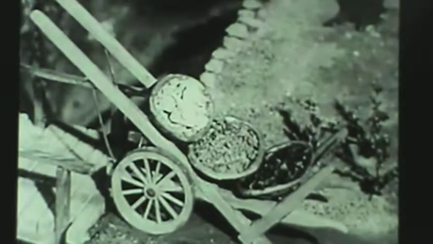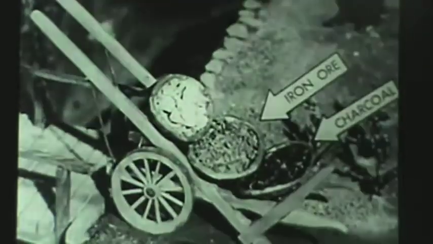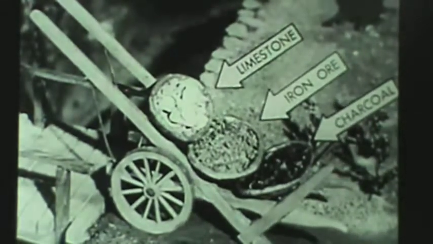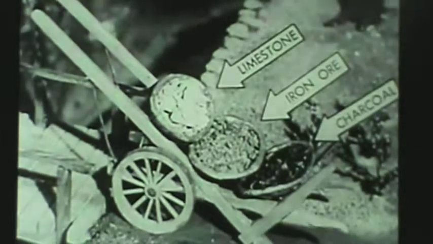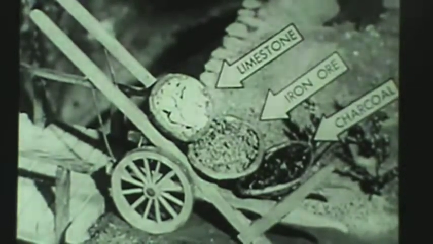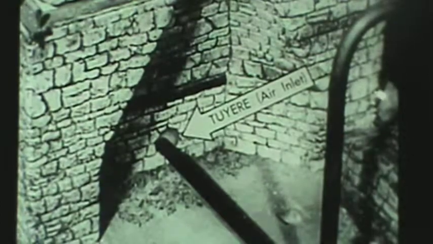The charge consisting of charcoal, iron ore, and limestone was conveyed to the top of the furnace in baskets on carts, such as this. The limestone was used to remove impurities from the iron. A blast of air was forced into the furnace at the bottom through an air duct, or tweer. Power for the air blast was supplied by a water wheel, operating huge air pumps set above it.